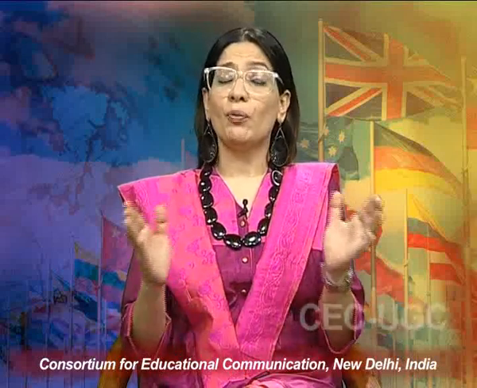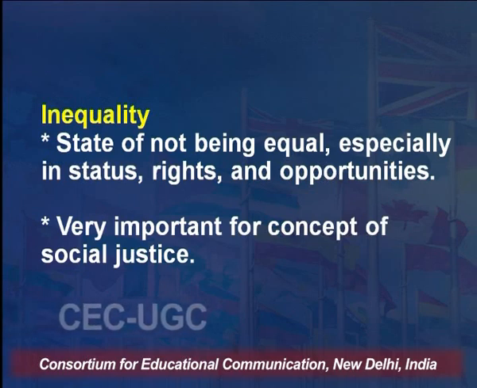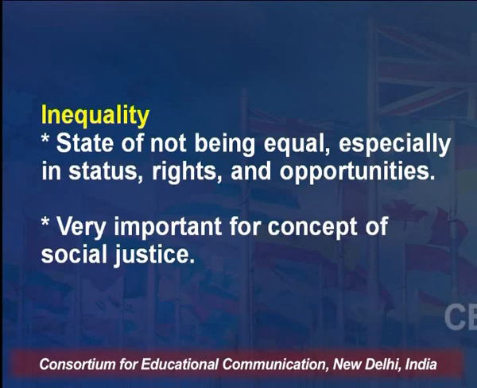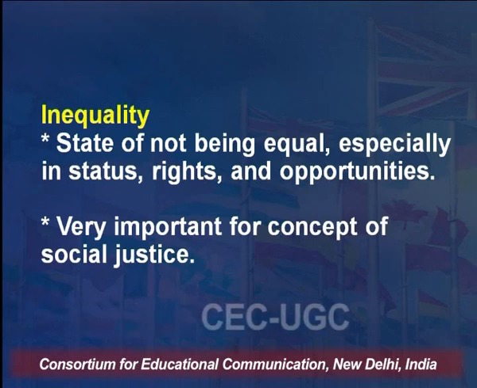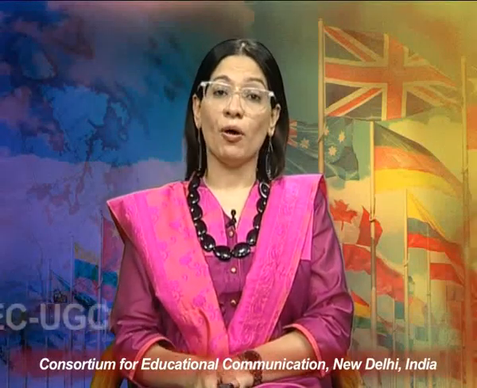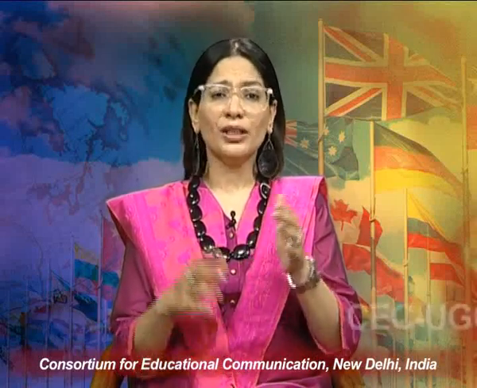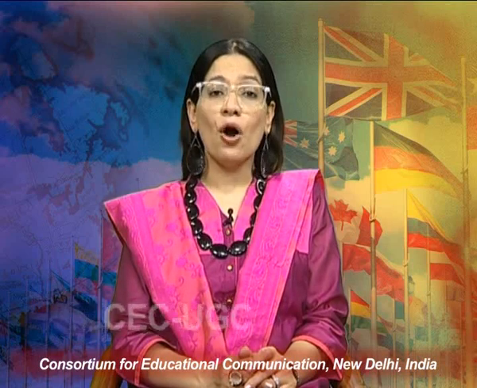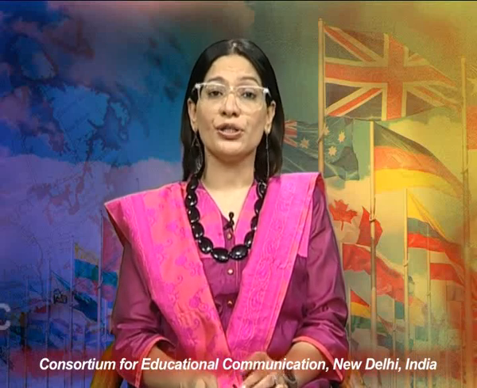Let us understand what we mean by inequality. Inequality signifies the state of not being equal, especially in status, rights and opportunities. As we take our learning forward, we must understand that the idea of inequality is very important for the concept of social justice. The United Nations defines inequality as the state of not being equal, especially in status, rights and opportunities.